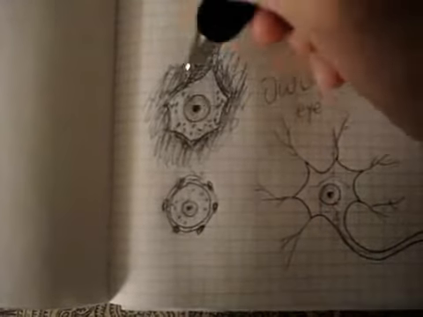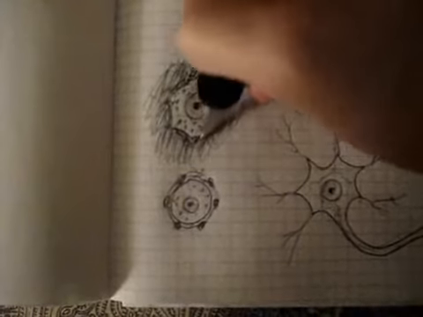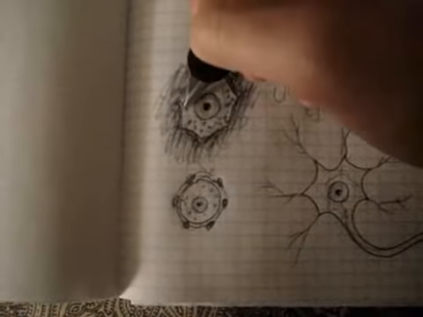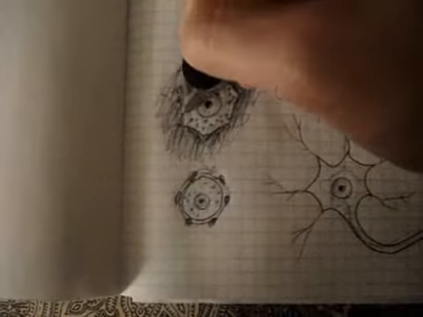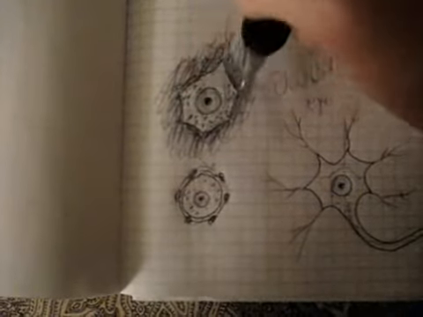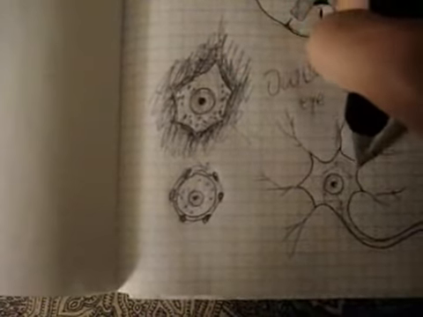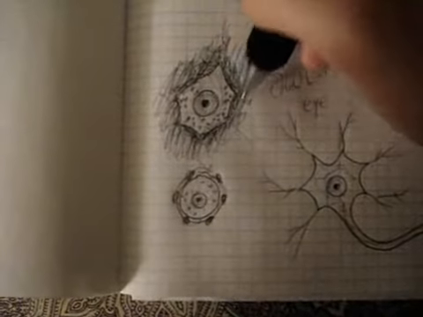Around them is the rest of the cytoplasm, the remainder of the soma. You can see it has a kind of triangular shape. Those are where the dendrites will be leaving. It's these here, so those would be there.